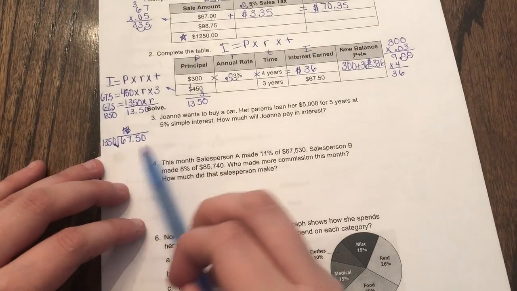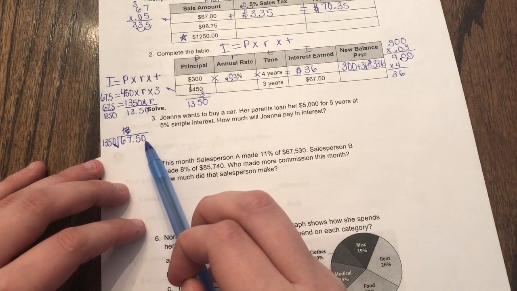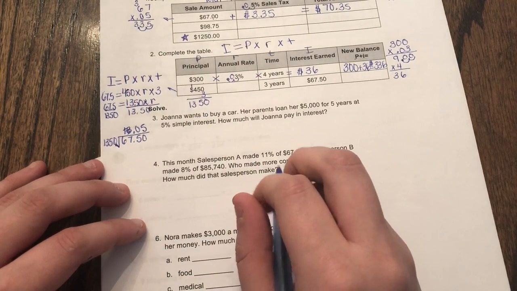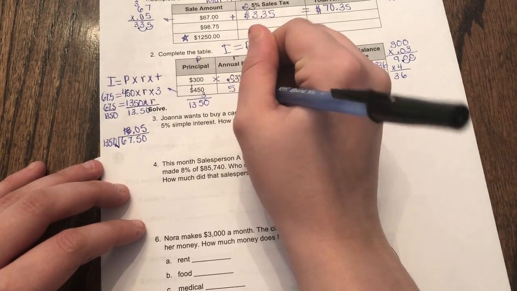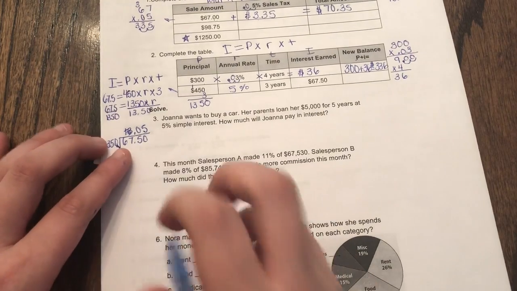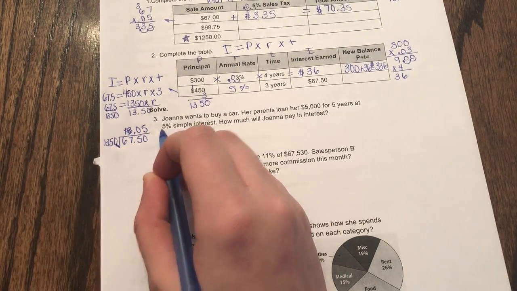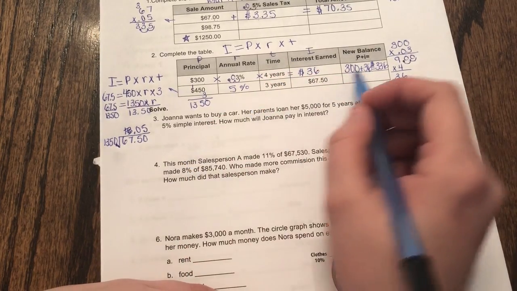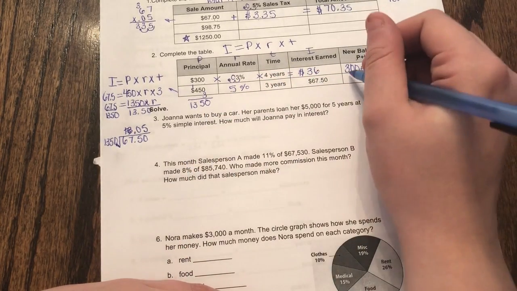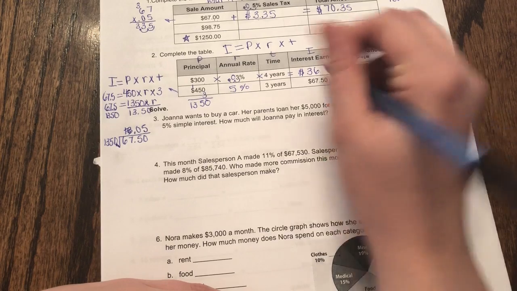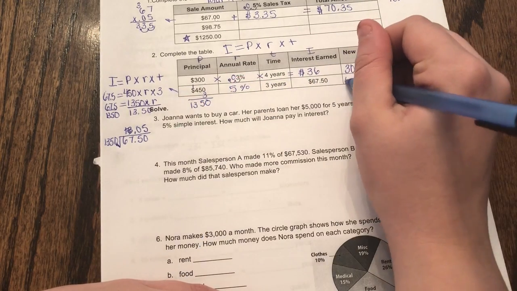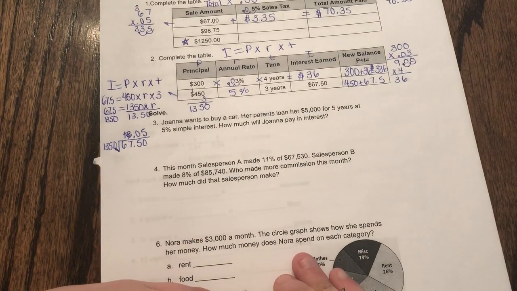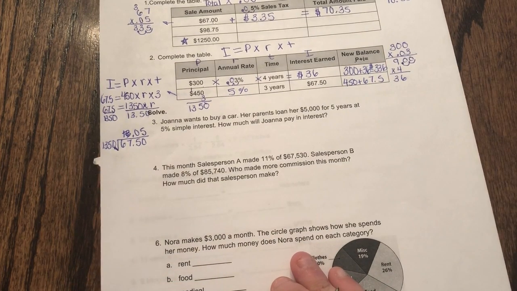All right, so you are on your own to divide this, okay, but you would get 0.05, which means that the annual rate is just 5%, because you just have to move it backwards to get the annual rate as a percentage. So to get the new balance, you just add $67.50 to your 450. So 450 plus 67.5. And that's how you would get the answer.